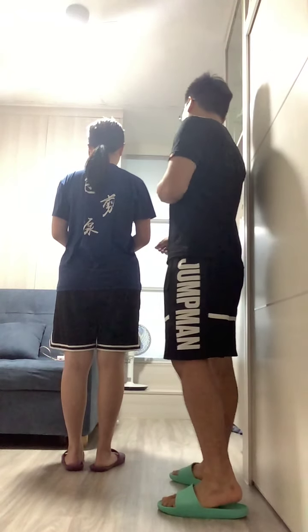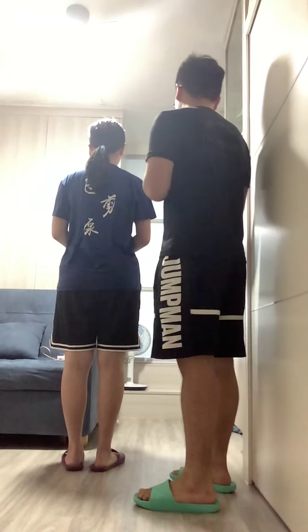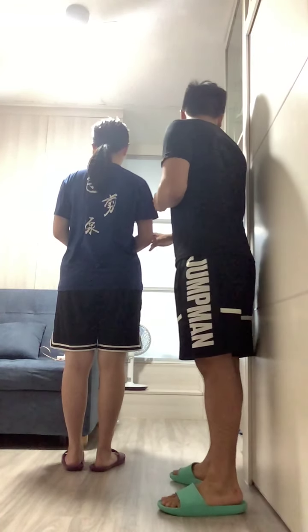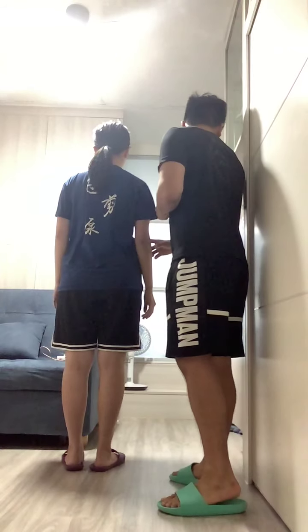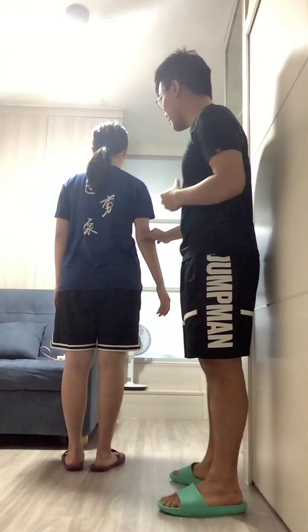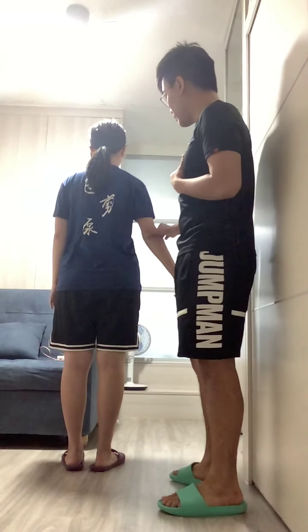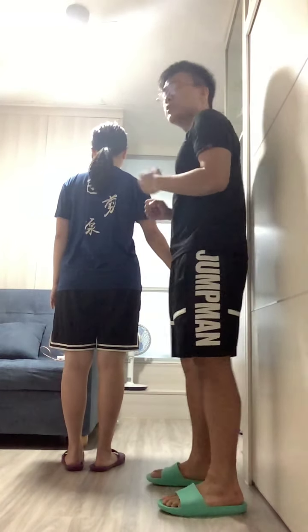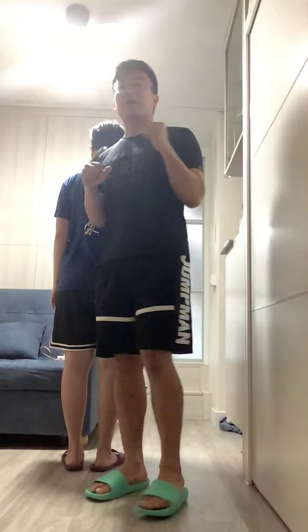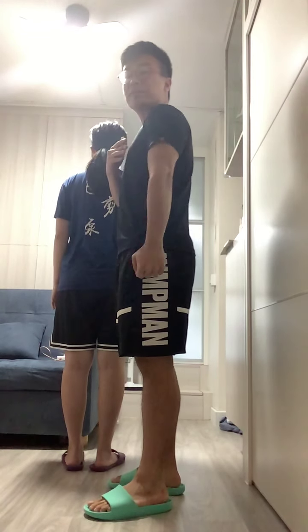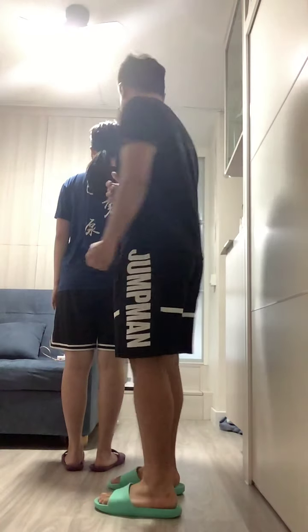So the insertion will be the olecranon, this part. So the action movement will be the elbow extension and the shoulder extension.